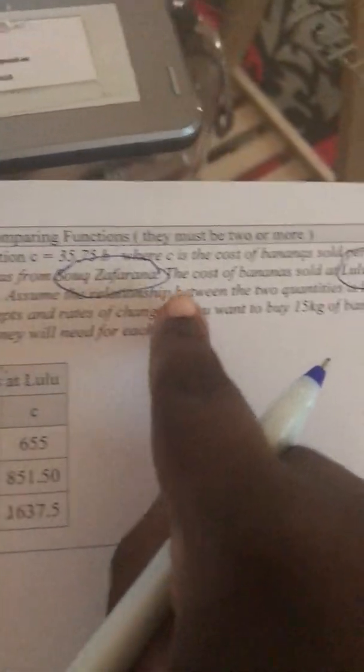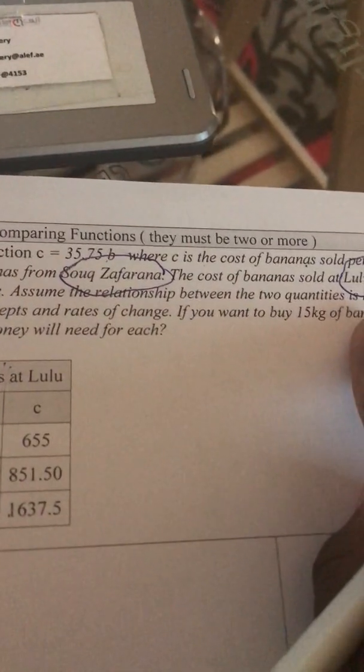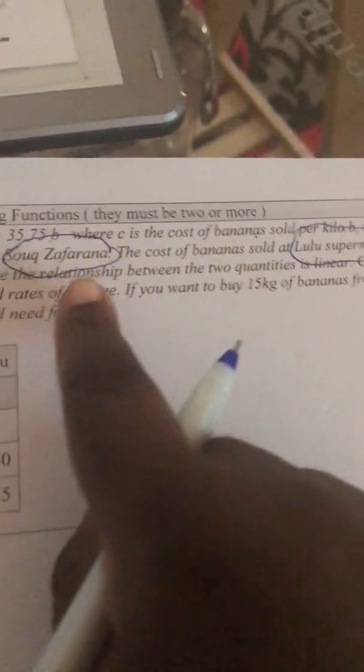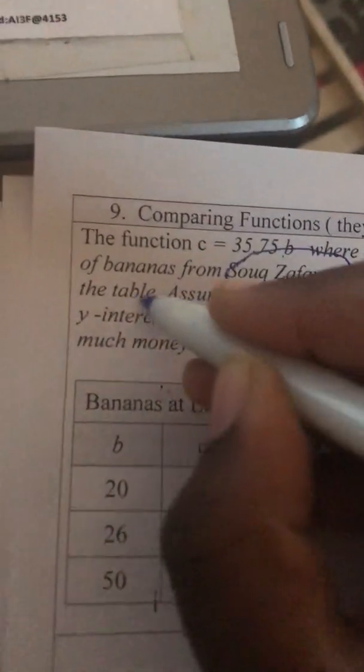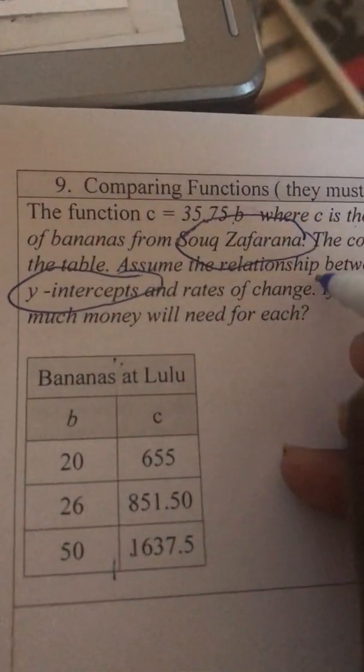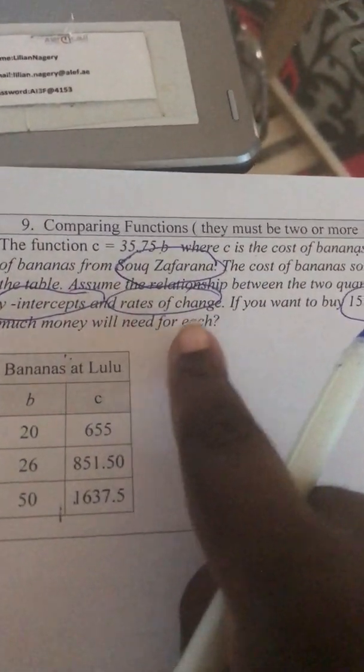Okay. Assume the relationship is linear between the two quantities. Okay? The relationship between the two quantities is linear. Compare the functions' Y-intercepts. I need to find the Y-intercepts and I need to find the rates of change. If you want to buy 15 kilograms from each store, how much money do I need?